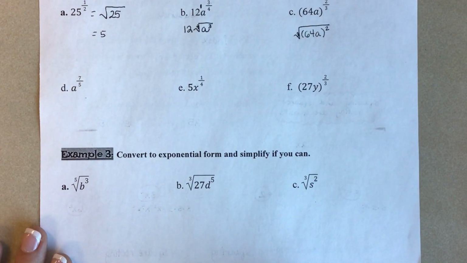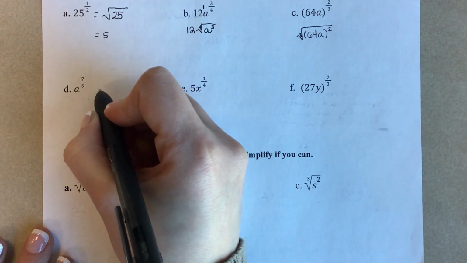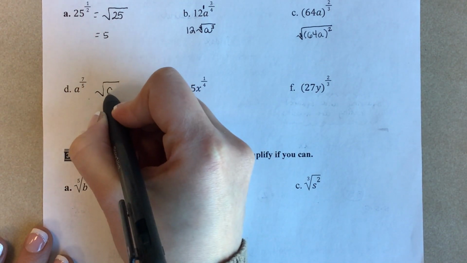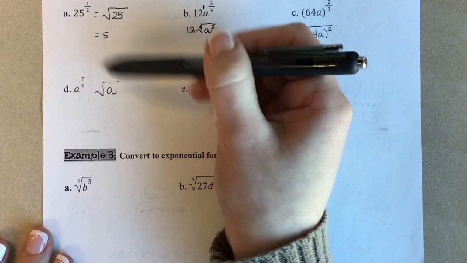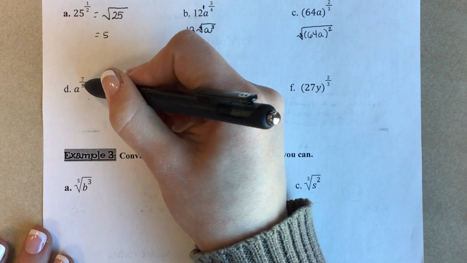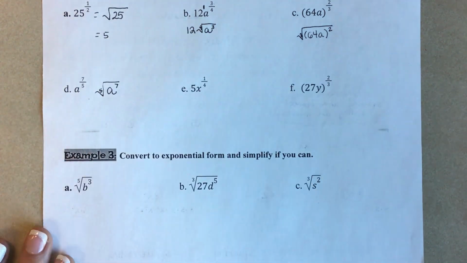Let's keep going. So now I have a to the 7/5. I need my radical, and I'm putting my a in there. The 7 is the top number, so it's going with the base. The 5 is the bottom number, so it's going in the radical.